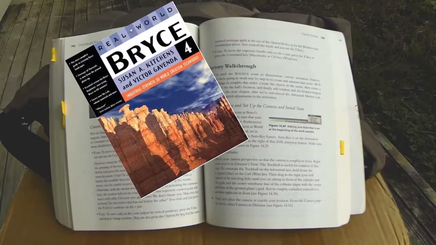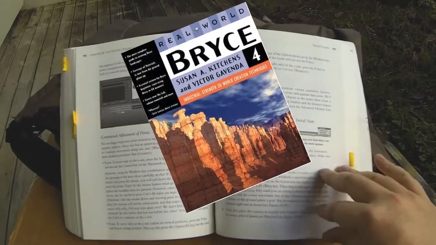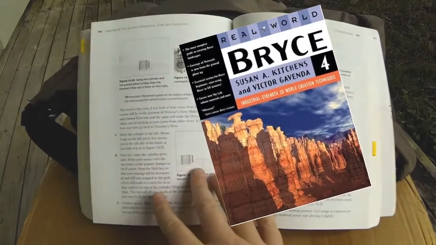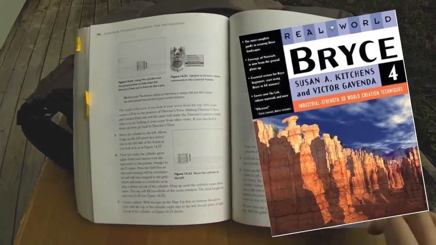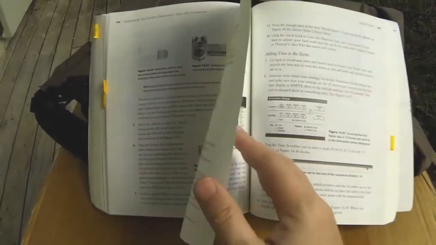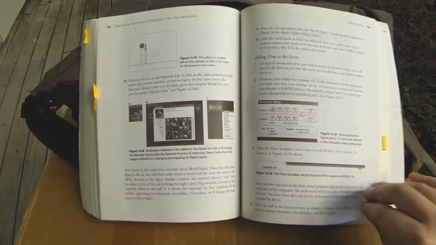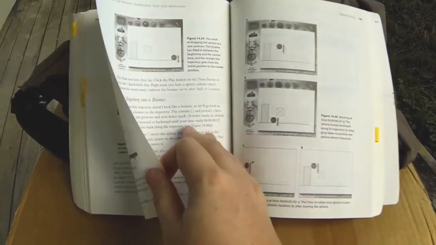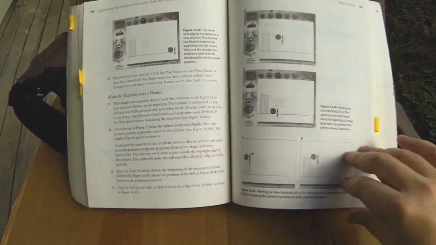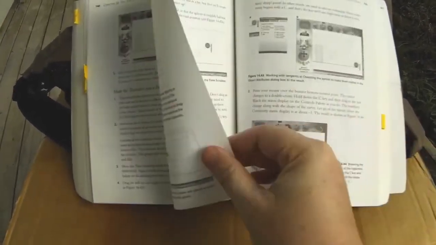Every long-term user agrees that the best book ever written on Bryce has been Real-World Bryce 4 by Susan A. Kitchens and Victor Govender in 2000. They attempted the classic bouncing ball tutorial. It's done in many 3D applications to explain the flow of animation building.